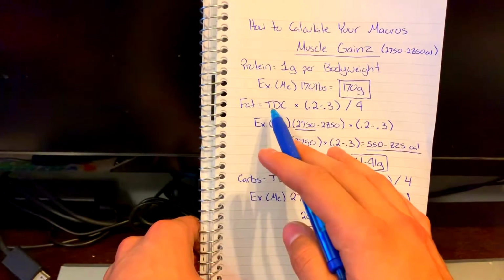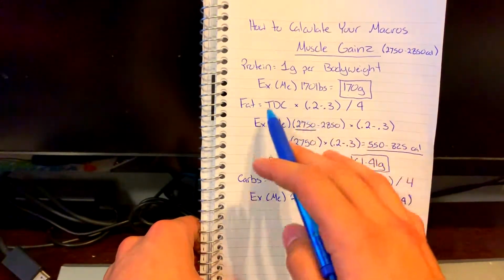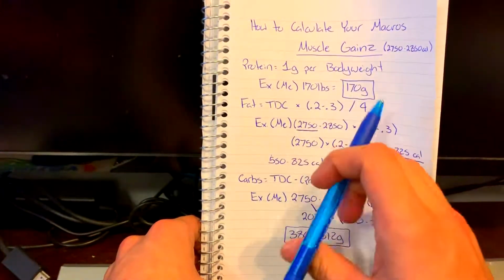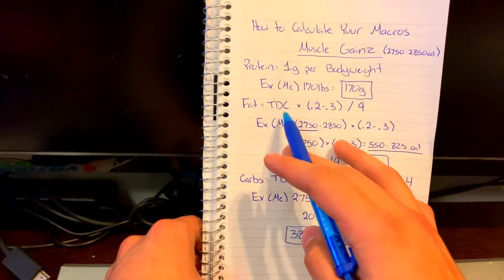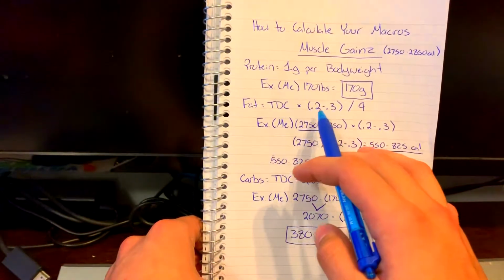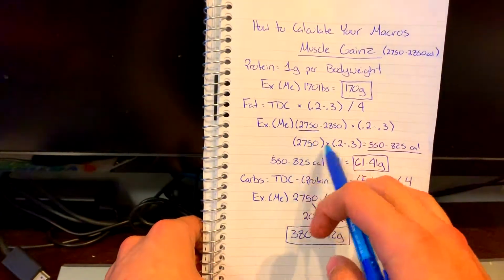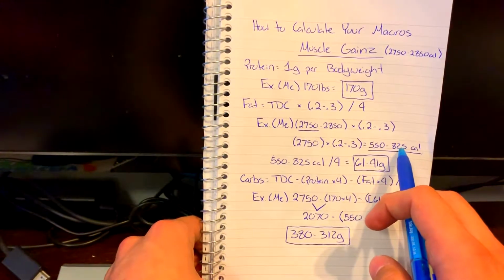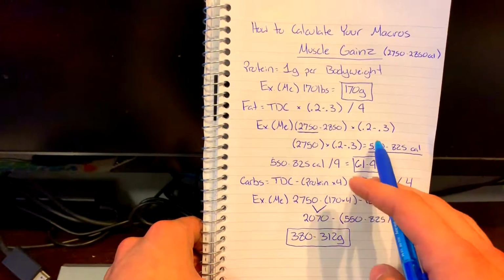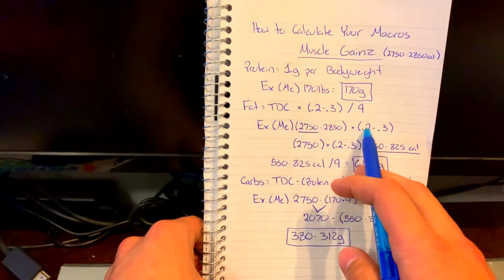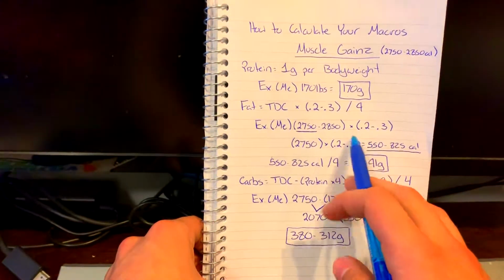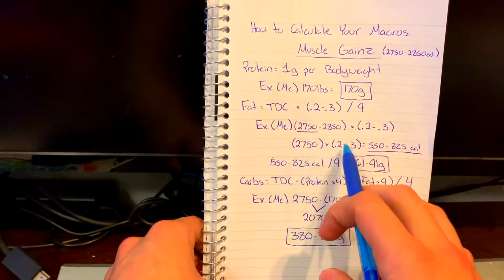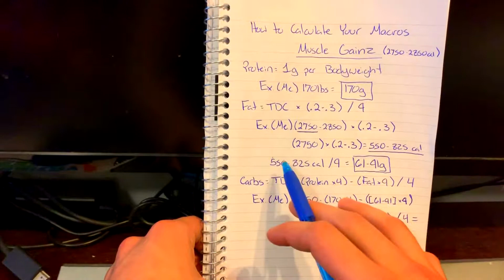My fats, same thing as weight loss, times 0.2 to 0.3 of your total daily calories. Obviously, we're eating more, so our fat content is going up. When I multiply my total daily calories times 0.2 to 0.3, that gives me 550 to 825 calories per day in fat. So 2750 times 0.2 gives me 550. And 2750 times 0.3 gives me 825.